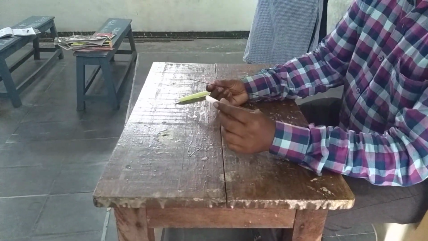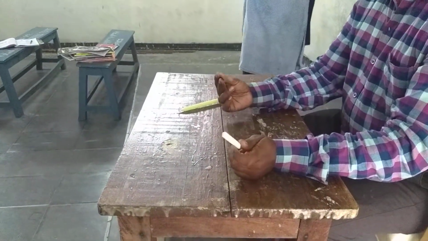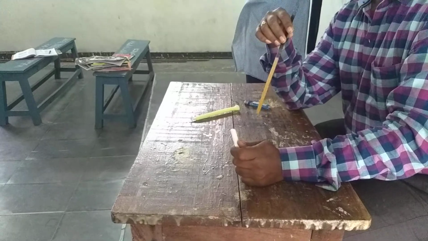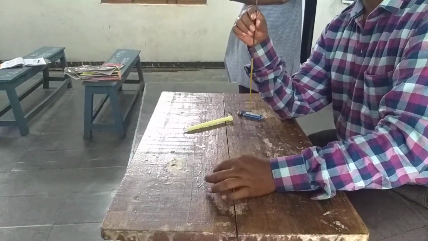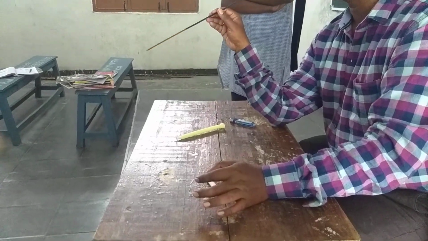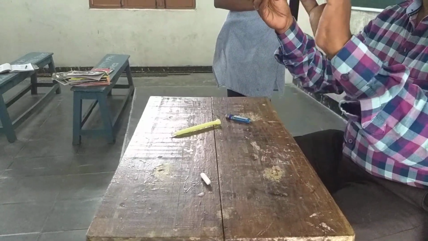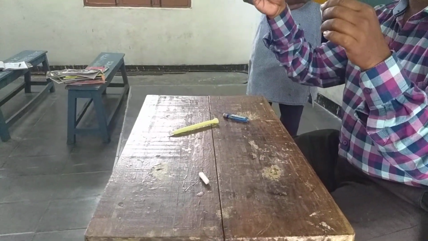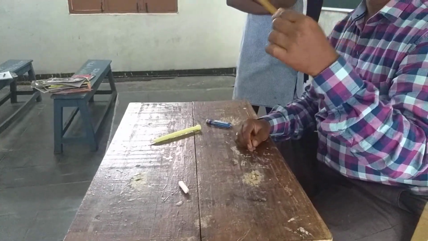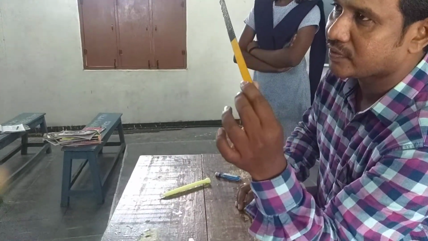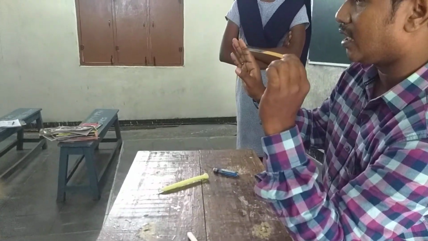Now today we have a very important discussion from our daily life. We used to observe the property called heat conductivity. For that we are going to perform one experiment using a metal rod. Children, let us suppose this is a metal rod. Generally we use it in our daily life for other purposes, but we are using this one to conduct this experiment.